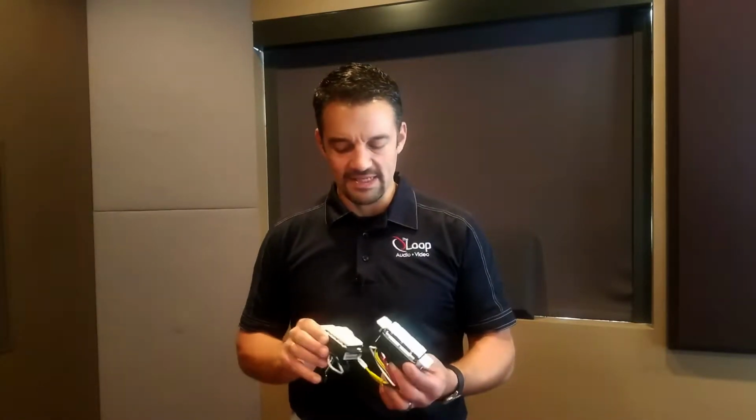So now let's talk about what the difference is between a keypad dimmer and a keypad. Keypad dimmers are one of my personally favorite products.